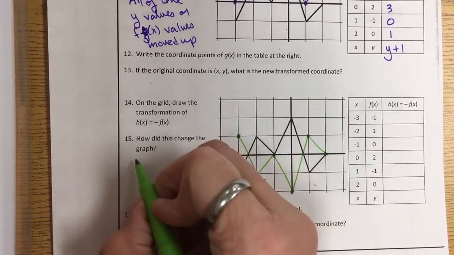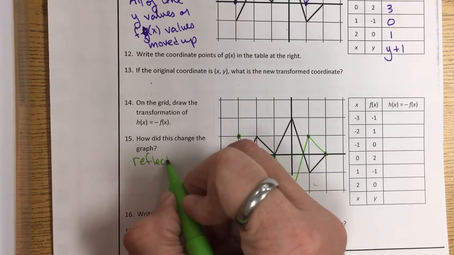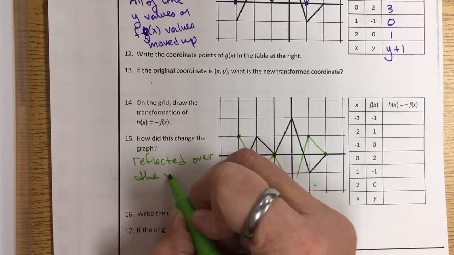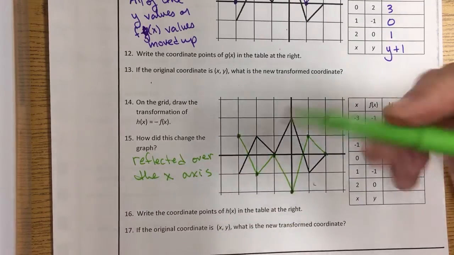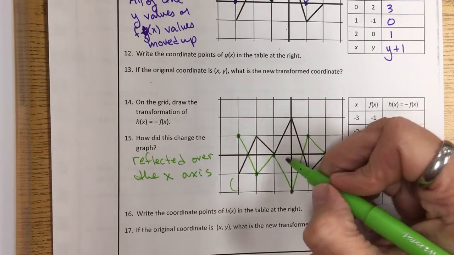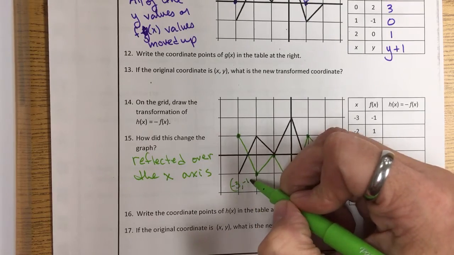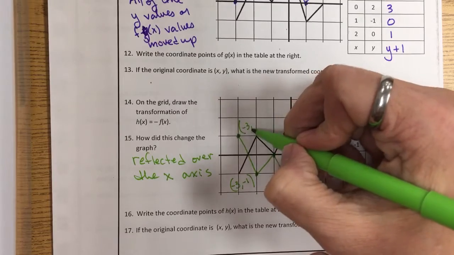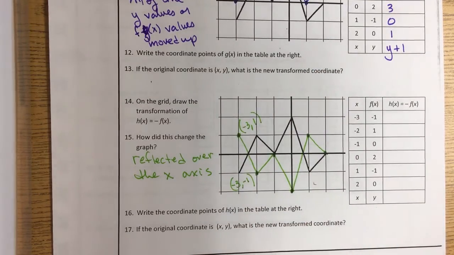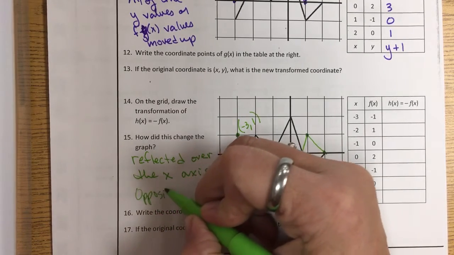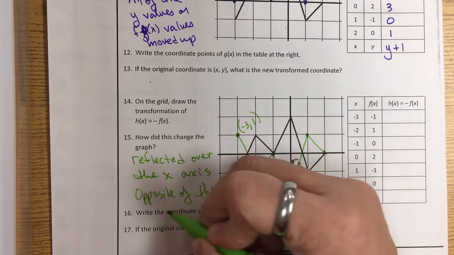So what did this do? It reflected over the x-axis. Now when I look at these numbers, if I look at this, this was the point 1, 2, 3, -1, -3, -1. Up here, it's still -3, but now it's a +1. So all I've done is I've switched or taken the opposite of the y value. Opposite of the y value.